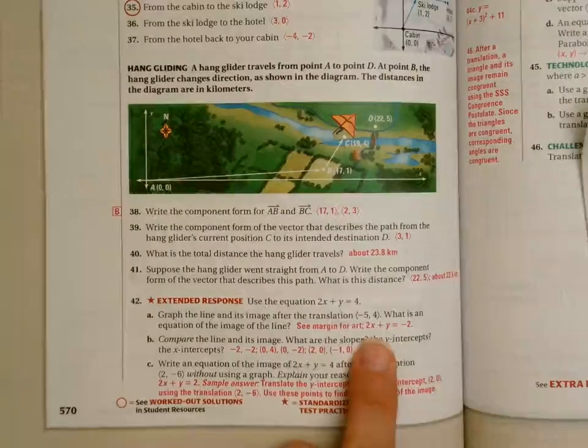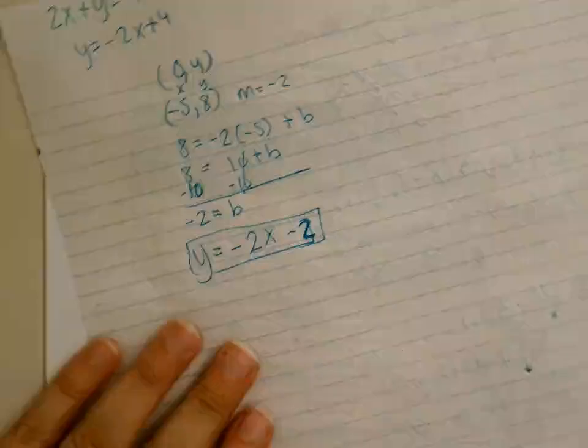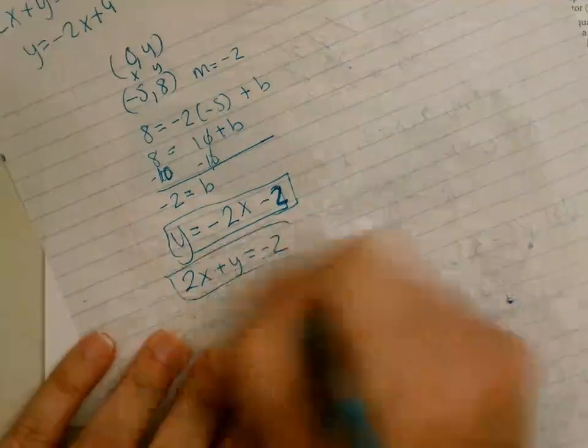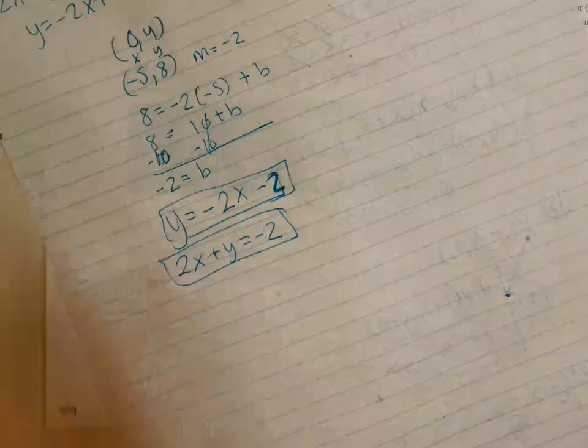And they put it in standard form, so all you're doing to put it into standard form is just adding 2x to both sides. 2x plus y equals negative 2. That is an equivalent equation. That's in standard form. That's in slope-intercept form.